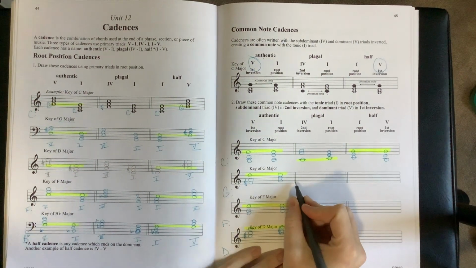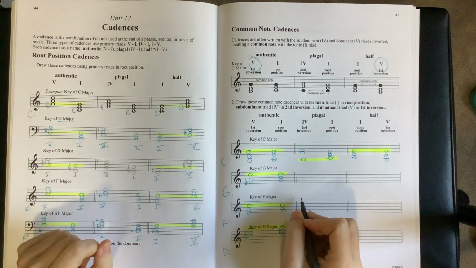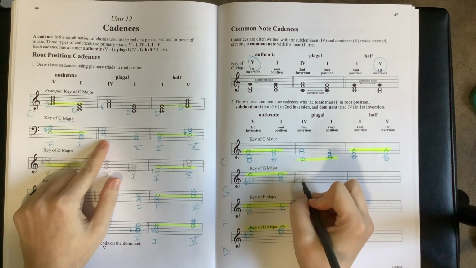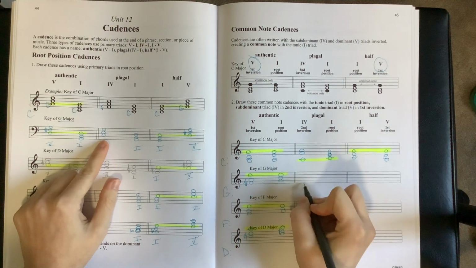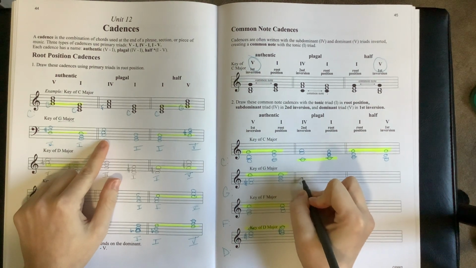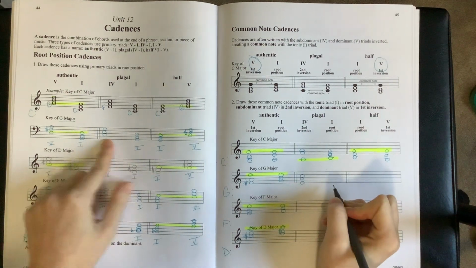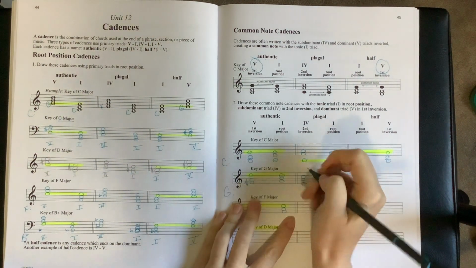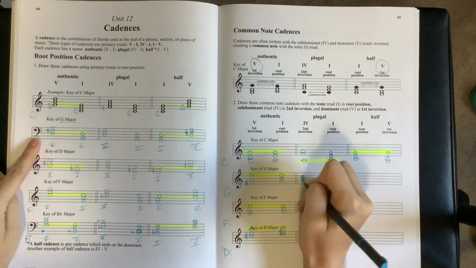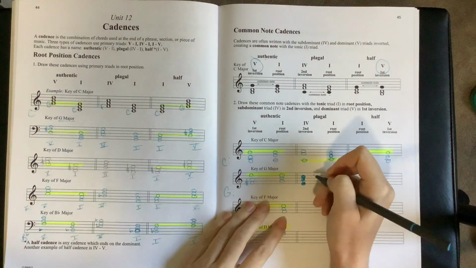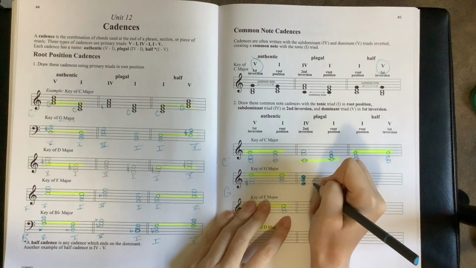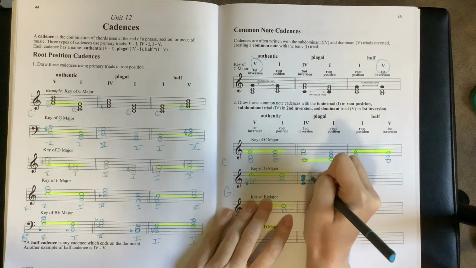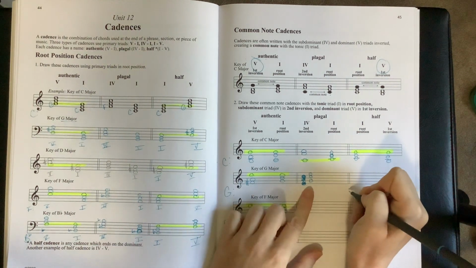Okay, plagal cadences. We need to put this chord in second inversion. So we have C, E, and G. C and E need to be flipped, and I'm starting with a G. So G, C, and E. And then I'm going to a 1 chord. What did I just do? I just pretended we were in bass clef here. Oh, because we're in bass clef here. Holy shnikes. I can't with myself. There we go.